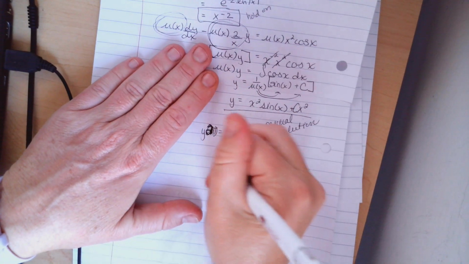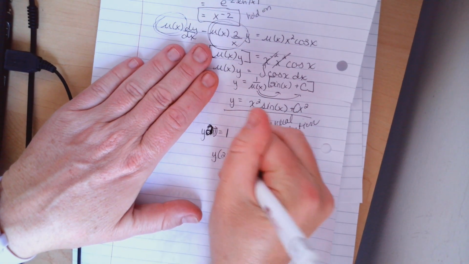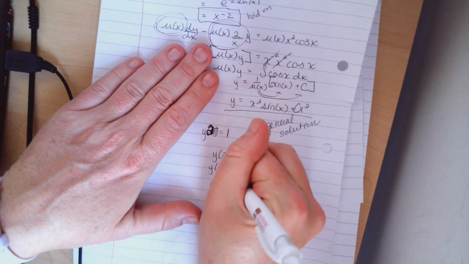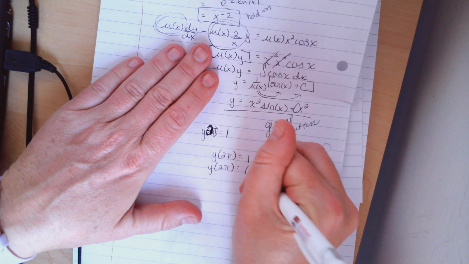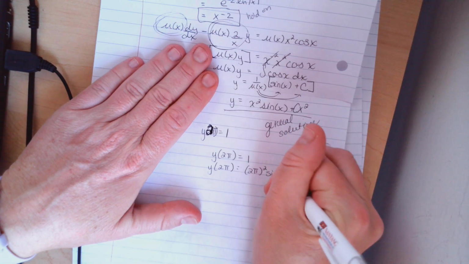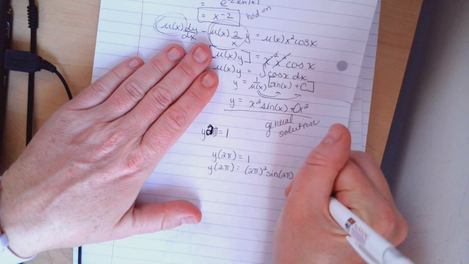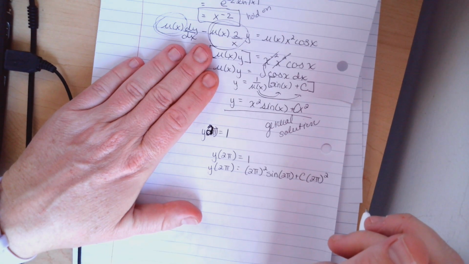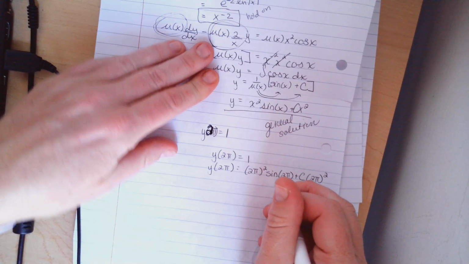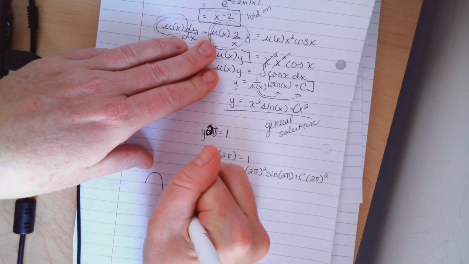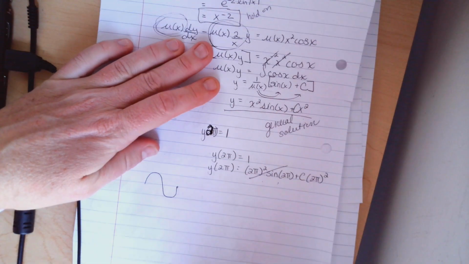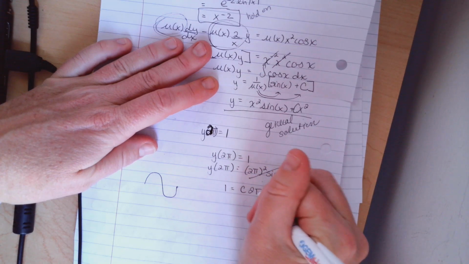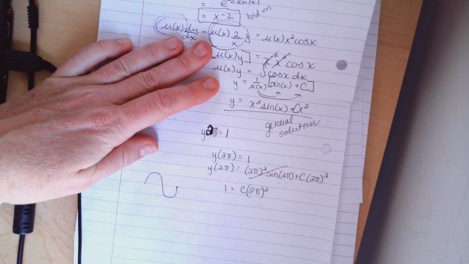All right, so we want y(2 pi) equal 1. y(2 pi) equals 2 pi squared sine 2 pi plus c times 2 pi squared. What is the sine of 2 pi? It's 0, so that whole thing gets to be 0. We want that to be equal to 1. And then we have c times 2 pi squared.